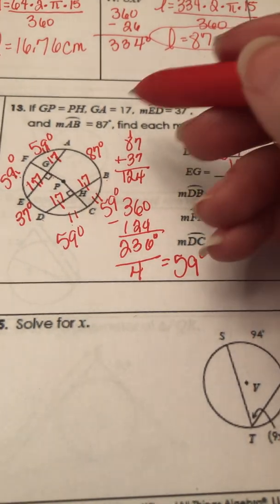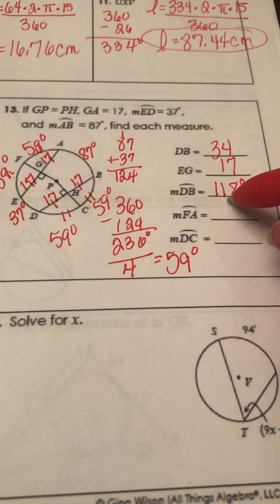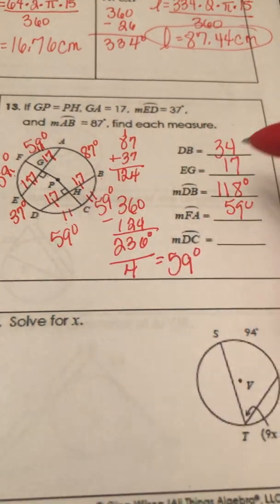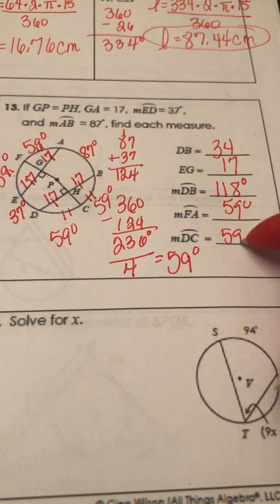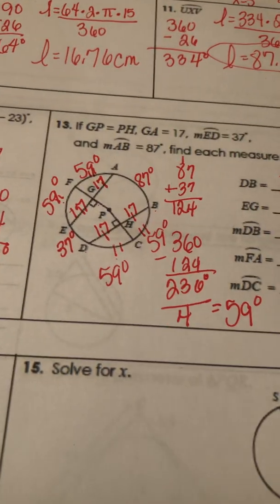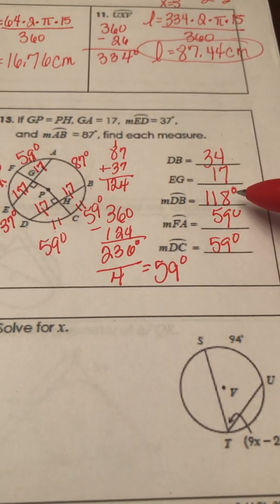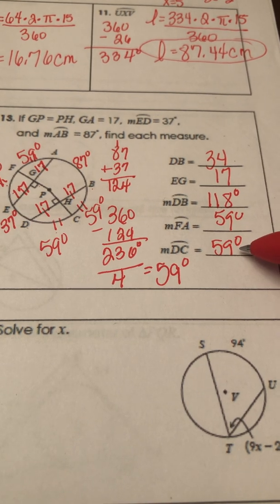Next we have arc FA, which is 59 degrees. And then finally, arc DC, which is 59 degrees. Okay, and that's going to be the measure of all of our arcs. We've got 34, 17, 118 degrees, 59 degrees, and 59 degrees.